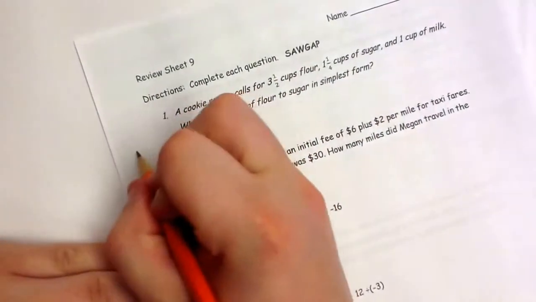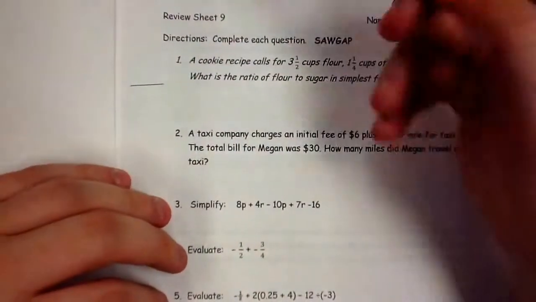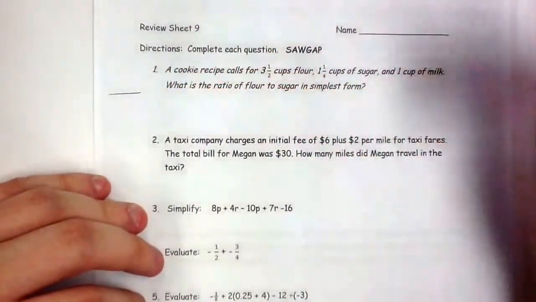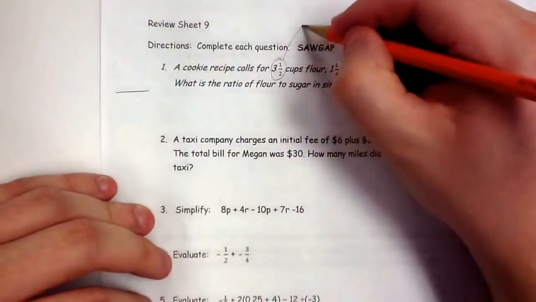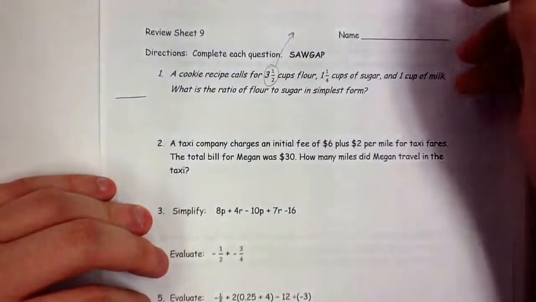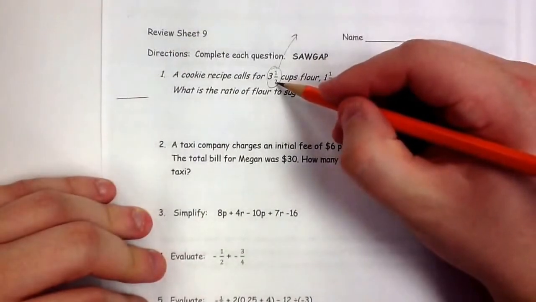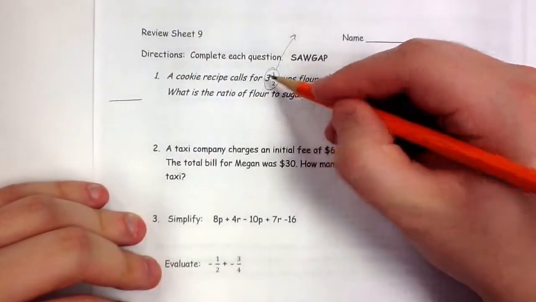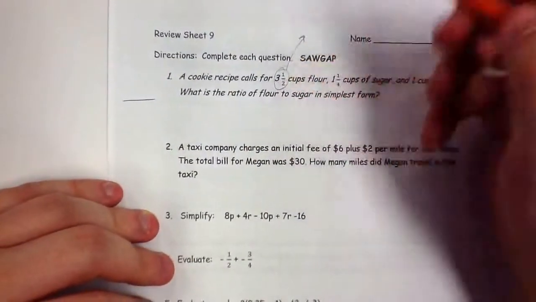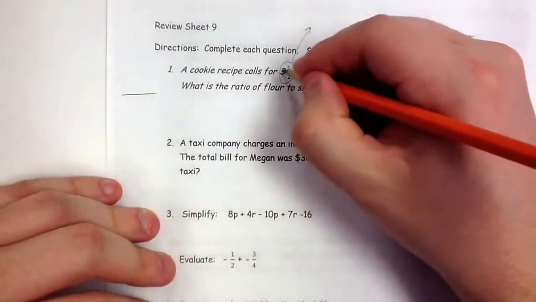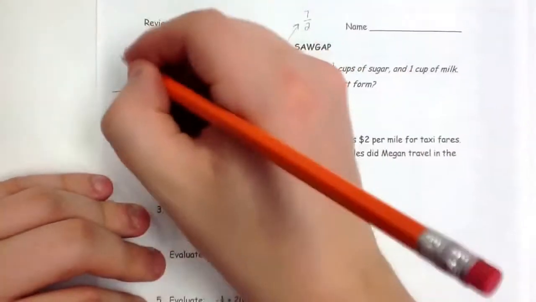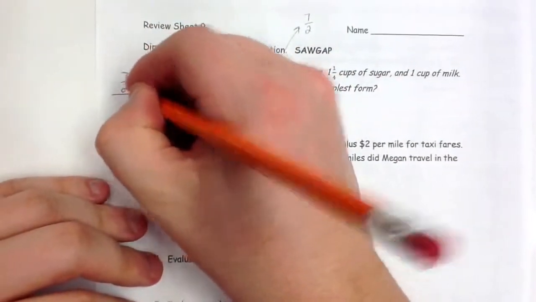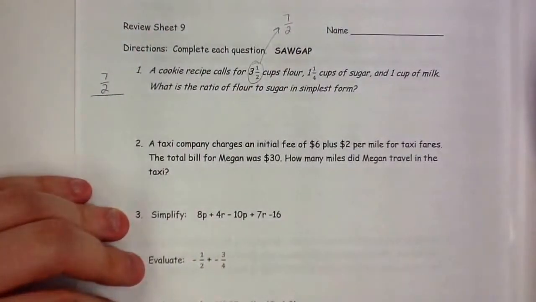When we talk about ratios, we're talking about fractions. Okay? So we want a fraction. We want our flour to our sugar. Flour, we have 3½ cups. We want to convert that first to an improper fraction. In order to do that, we multiply 2 times 3 is 6, 6 plus 1 is 7 over 2. So the top of our ratio is 7 over 2, as a fraction.